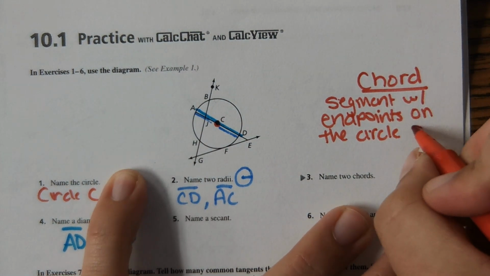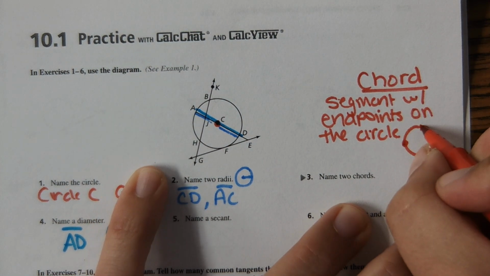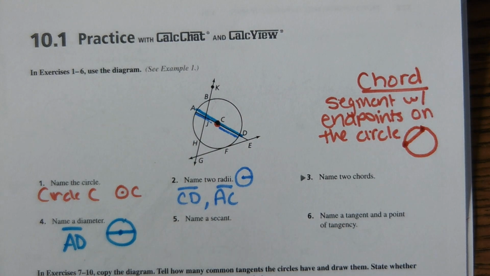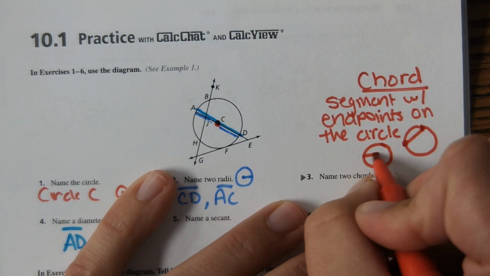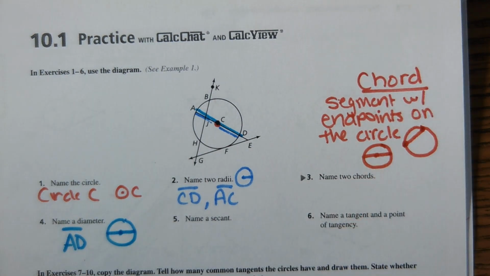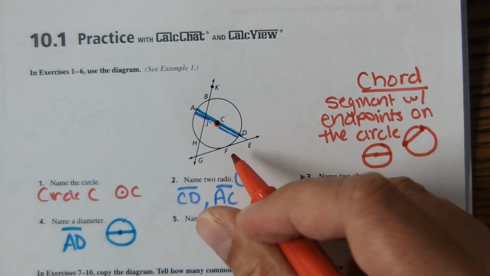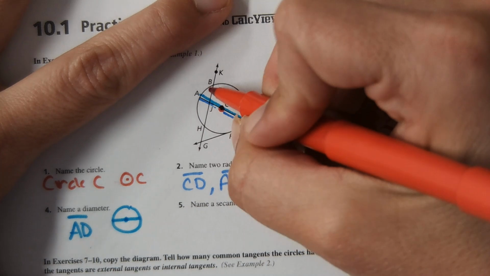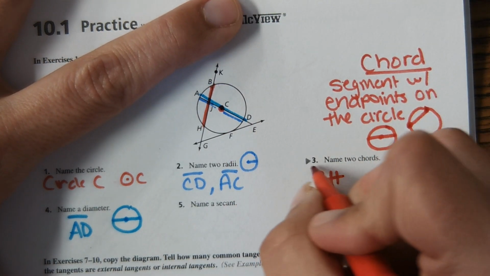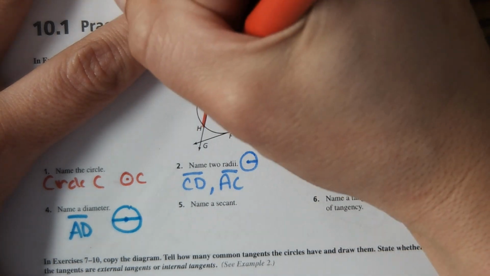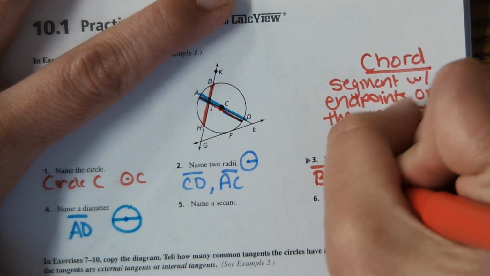So what that looks like is it's either like 2 segments like this. It doesn't necessarily have to go through the center like diameter, but it could go through the center. Technically the diameter is also a chord. So name 2 chords here. Well, it could be segment BH or segment AD.